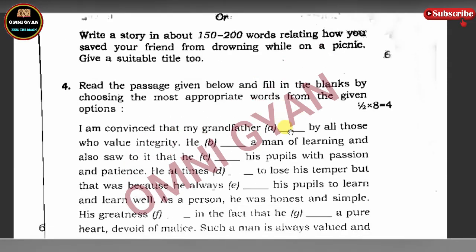So let us now solve. This is a story, like your friend was drowning while on a picnic and you have to construct a story on that. So this you can do on your own. Now we'll come back to number 4. Okay, so number 4, let us see the answers.